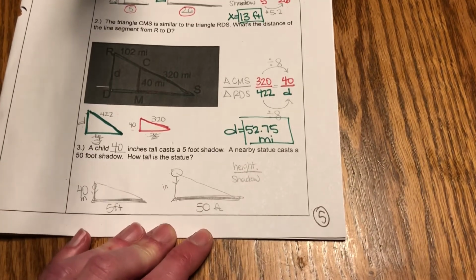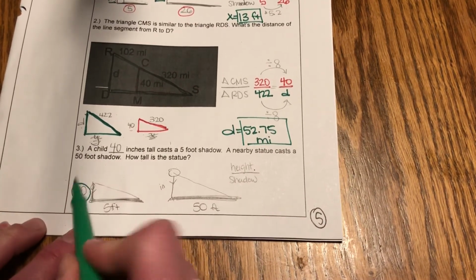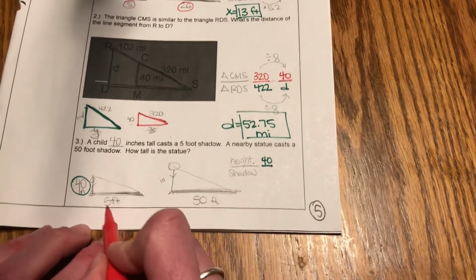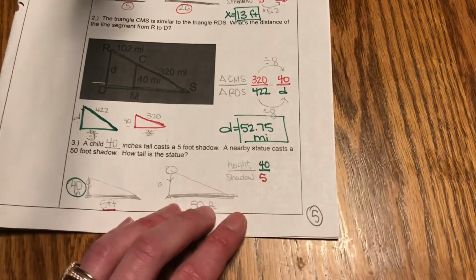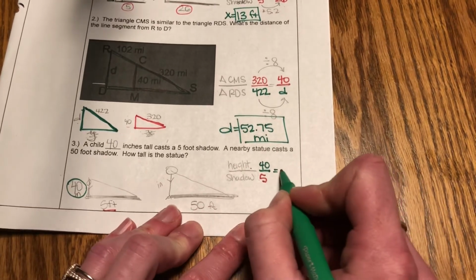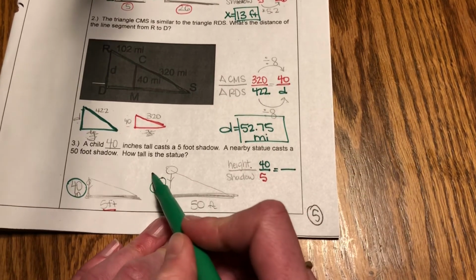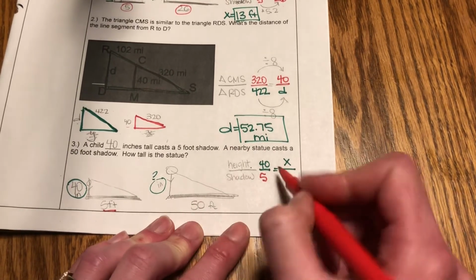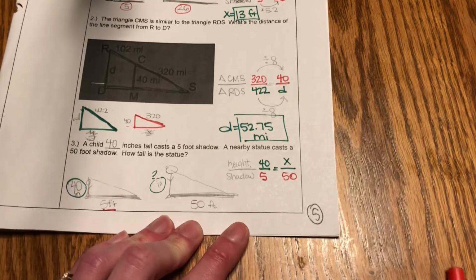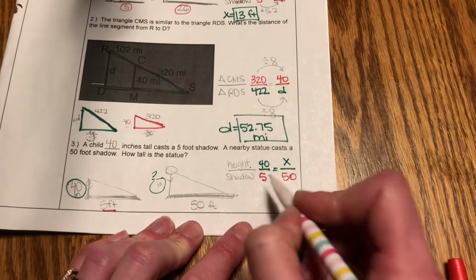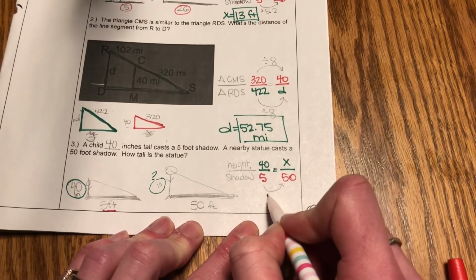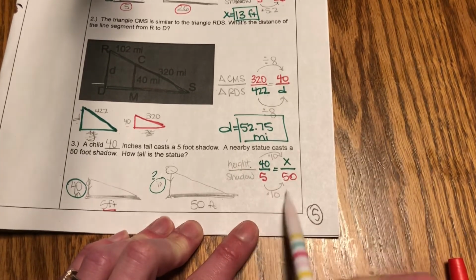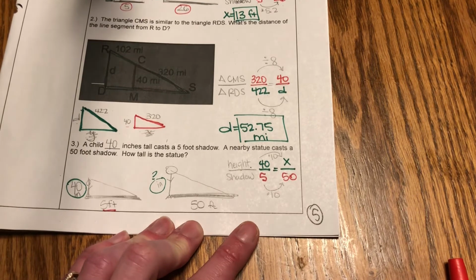So starting here, we have the height of the child, which is 40, over the shadow, which is 5. And then same thing for the statue. The height is what we don't know, so that's our variable. The shadow length there was 50. So then to solve this one, we're multiplying by 10. So our scale factor, remember that vocabulary word, scale factor, is 10.